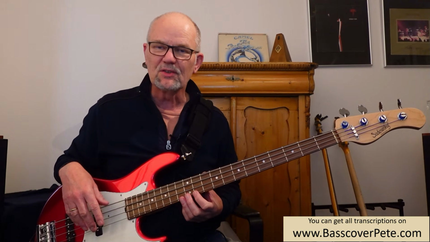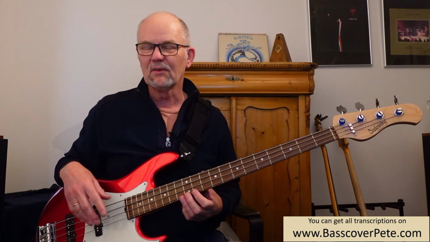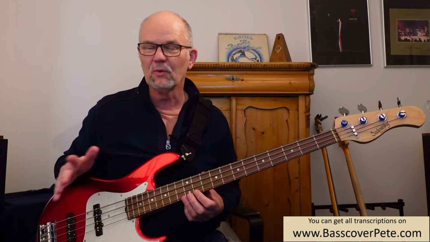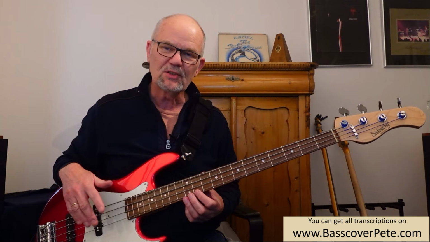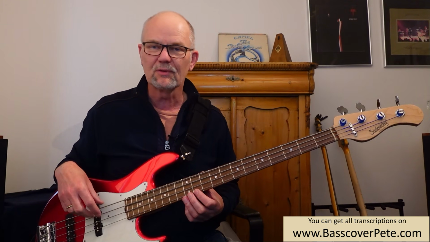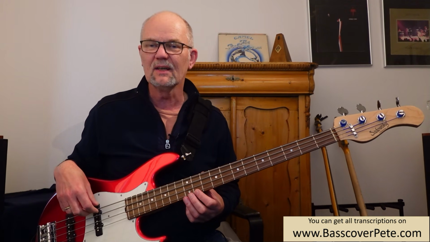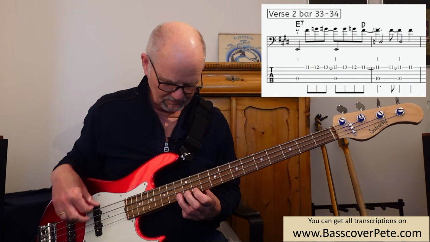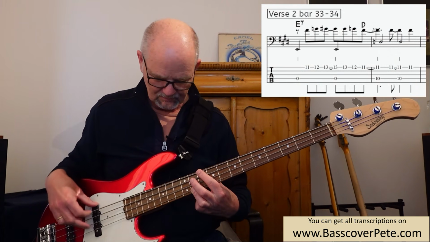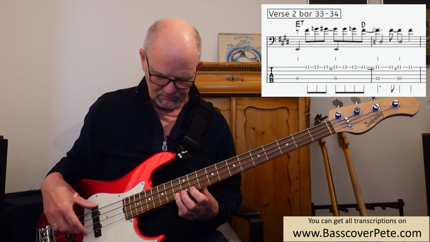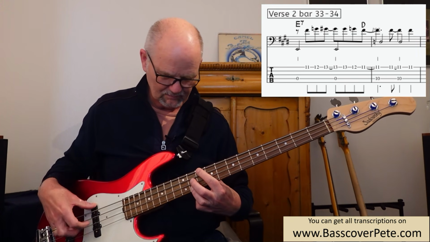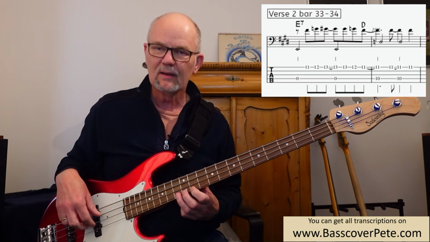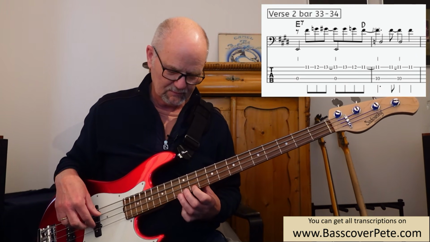Let's look at a variation of the Introlick. Nathan plays this Introlick a couple of times during the song, and it's always tasteful, I think. This is the variation he uses in the second verse, in bar 33 and 34, and it goes like this. What he does, he plays the lick upwards and then downwards.